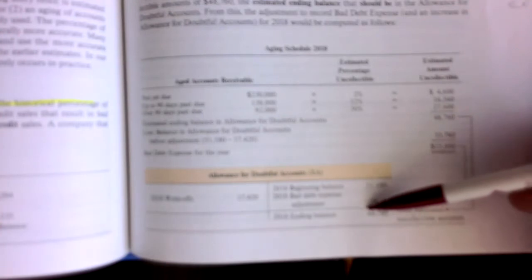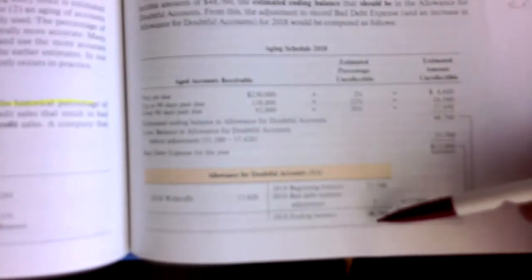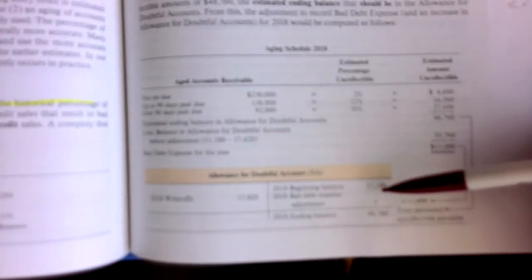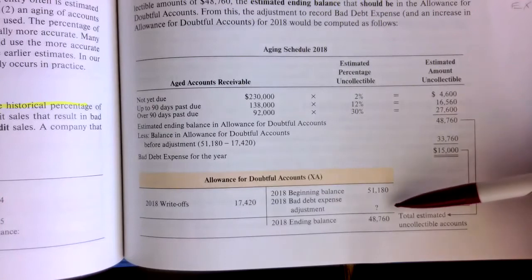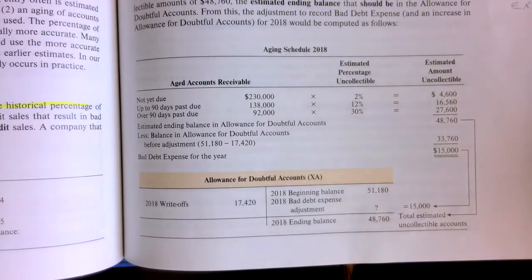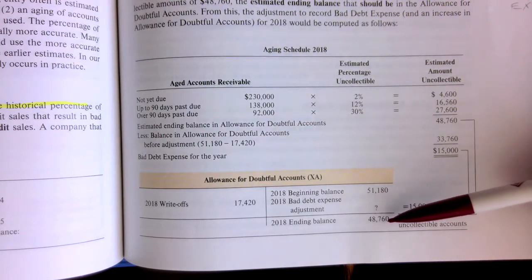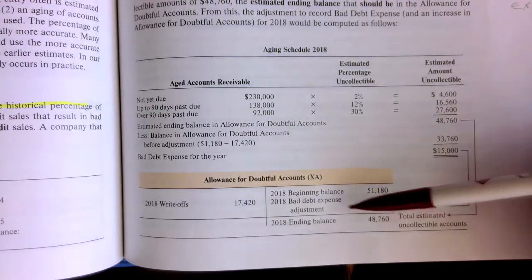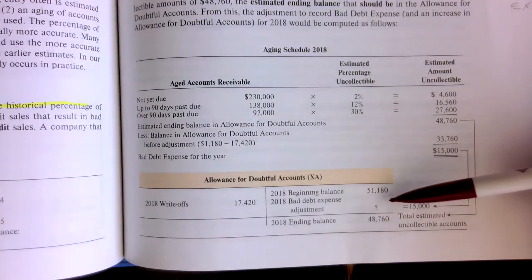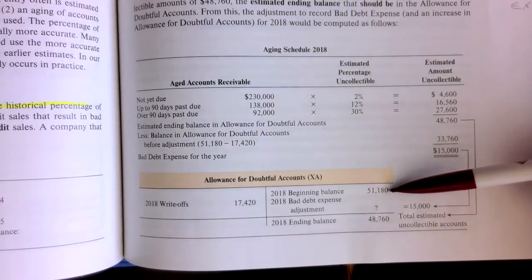That's not what you're going to do. This gives you the ending balance you want, okay? So you have to plug the difference. So it's debit bad debt expense for 15,000 and credit the allowance for 15,000, okay? So do play with those numbers. Again, you might get a question that gives you just enough information to work backwards and figure out what was the beginning balance, okay?